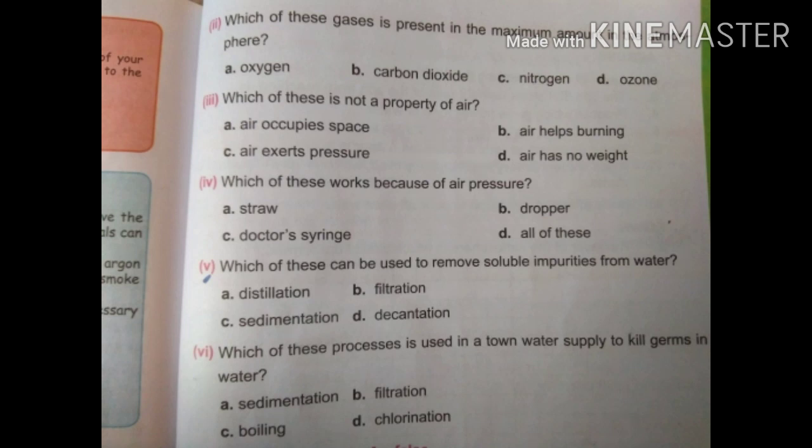Okay. Next, come to the fifth one. Which of these can be used to remove the soluble impurities from water? Distillation, filtration, sedimentation, decantation. Distillation is used for soluble impurity removal. Why? Because filtration, sedimentation, and decantation we use for the removal of solid impurities, meaning insoluble impurities, whereas distillation is used to remove soluble impurities.